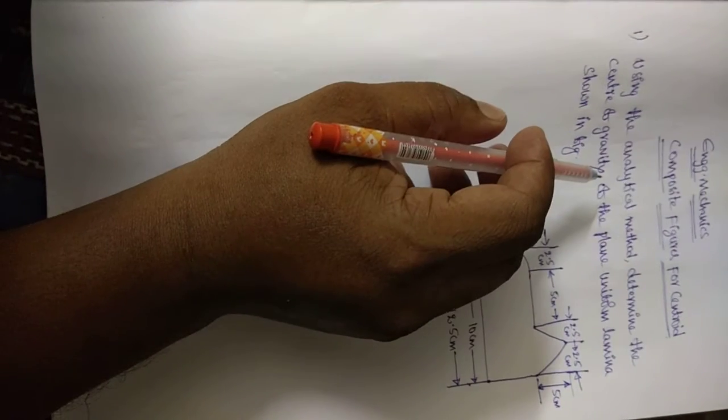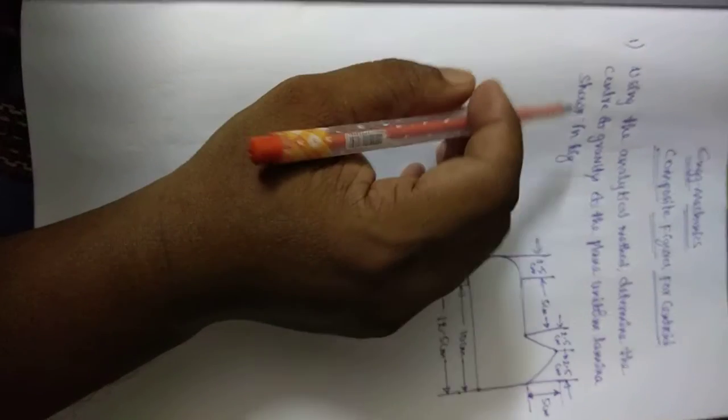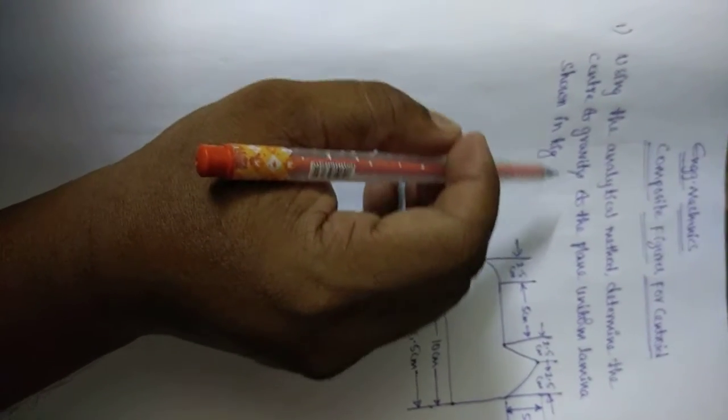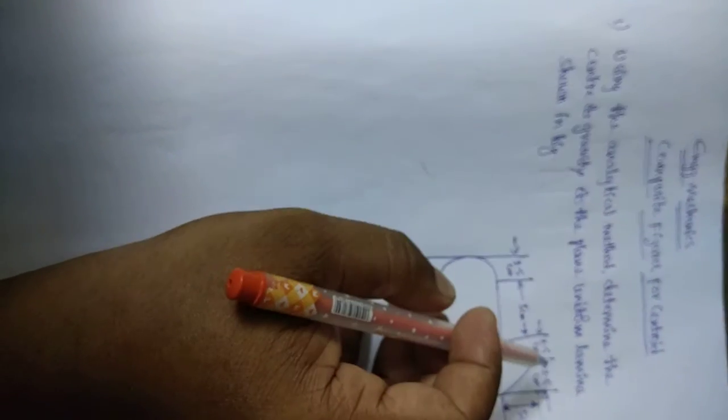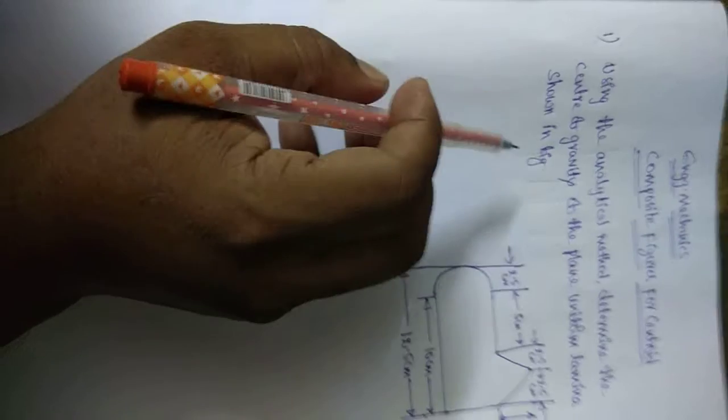Good morning friends. In the previous video we solved a different problem of T section for centroid and center of gravity, and in this video we are going to solve a composite figure for the centroid. Let us start the problem. Using the analytical method, determine the center of gravity of the plane uniform lamina as shown in the figure.